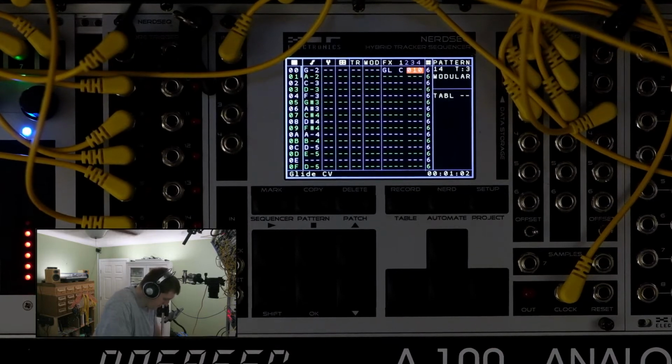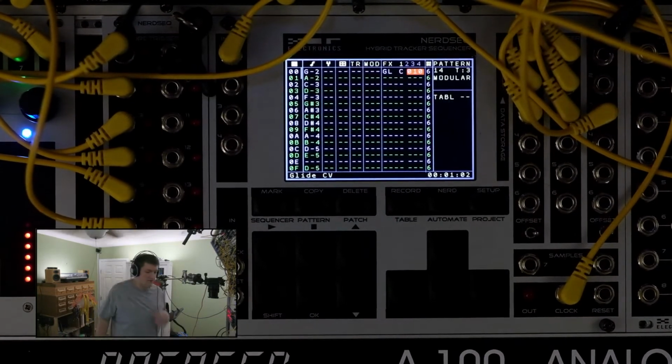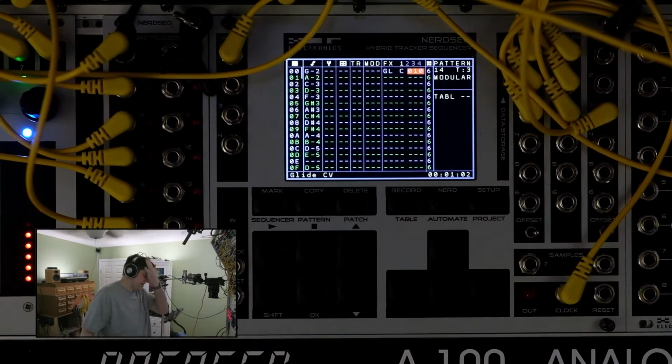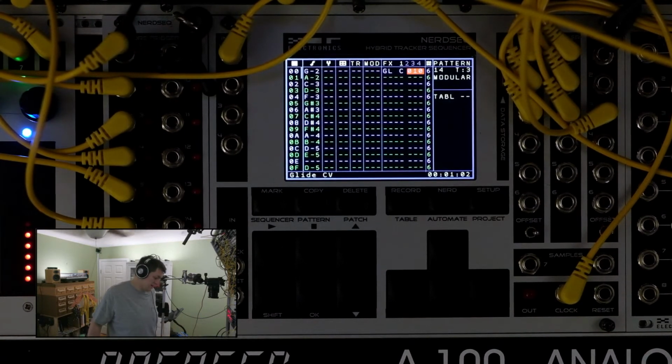I think realistically for the pitch part, you want to be feeding it a real pitch input. It is quantizing it, to be fair. It does seem to be quantizing it to a chromatic scale. It's not necessarily sticking to any sort of scale.